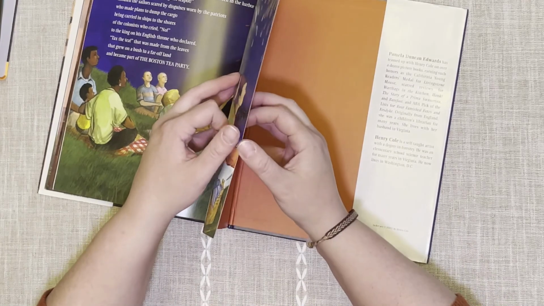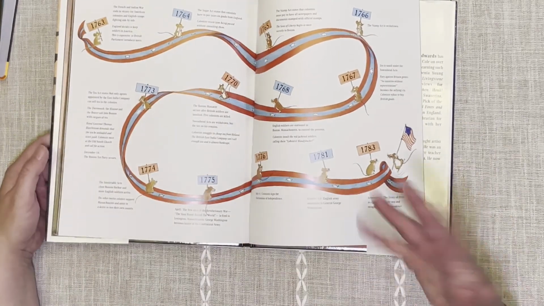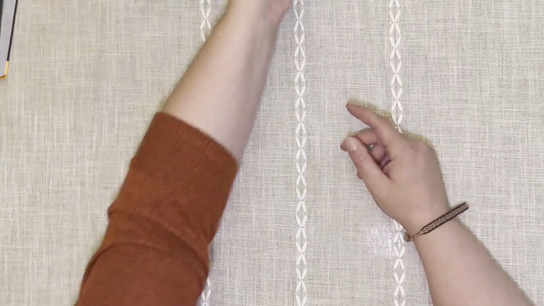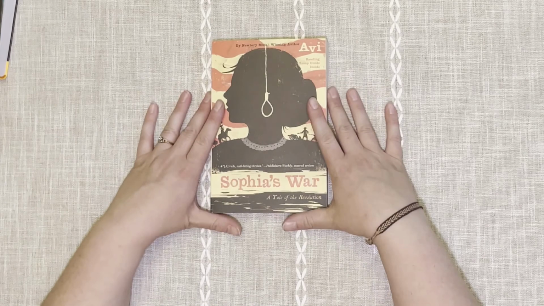And there you have it. Oh, and then we have a timeline, which is also great. Okay, so the next type of book that I want to talk about are chapter books.